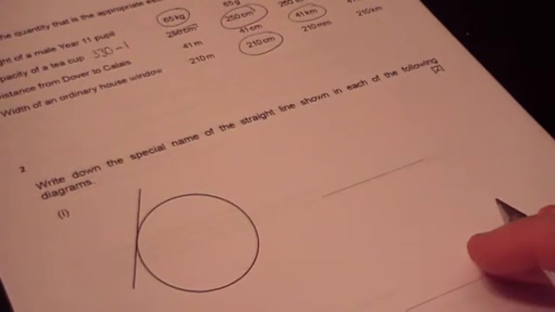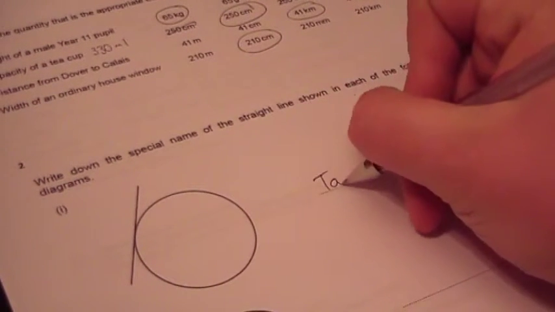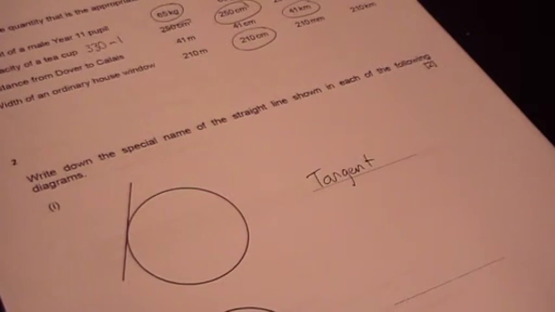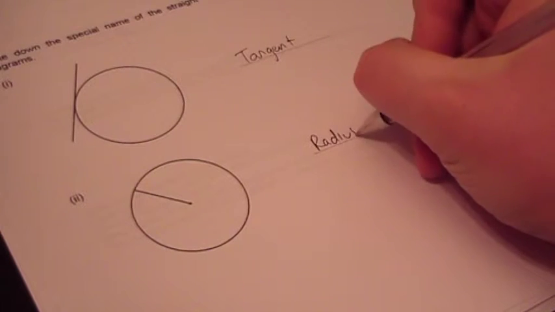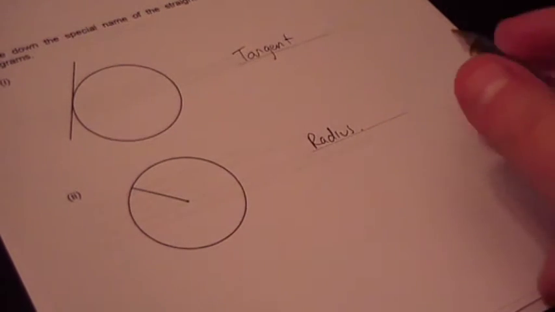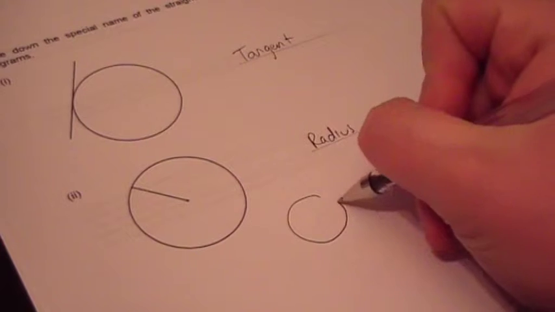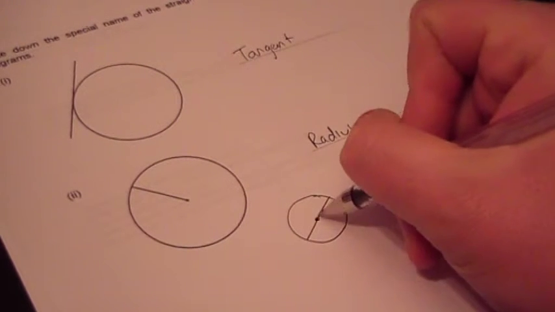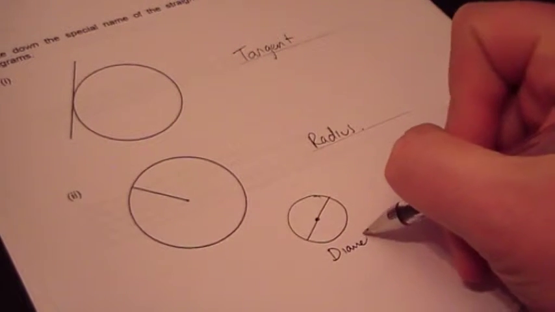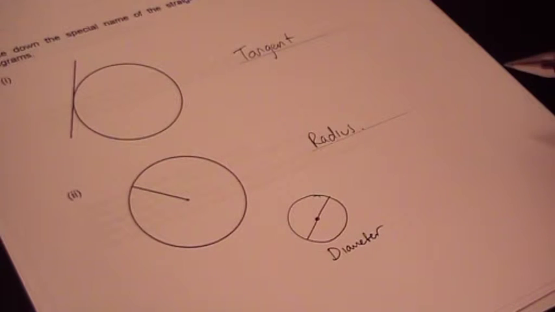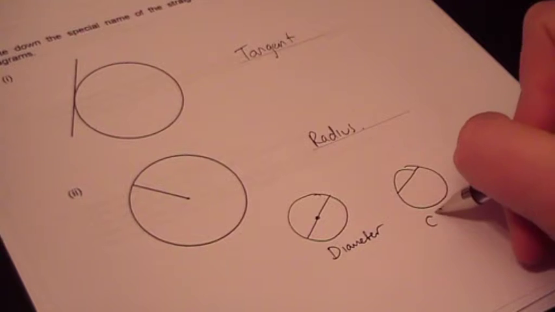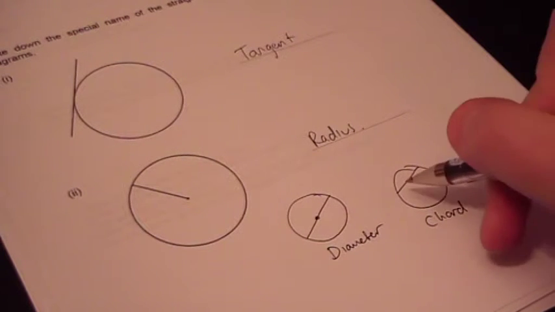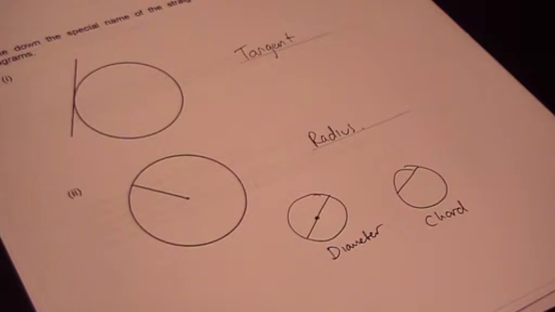Question 2. Write down the special name of the straight line shown in each of the following diagrams. This here is a tangent, and this is a radius. The two lines that we also have to learn that haven't been given here are the diameter, which runs right the way through the middle and is equal to 2 radius, and the chord, which just joins 2 points on the circumference and doesn't go through the middle.